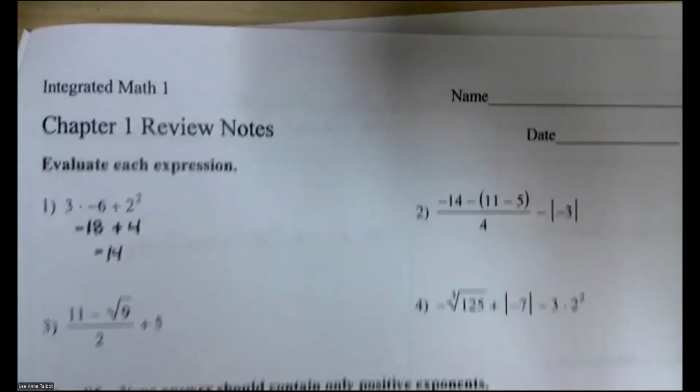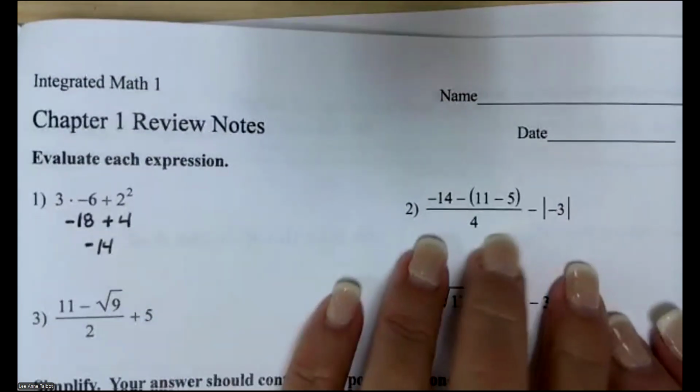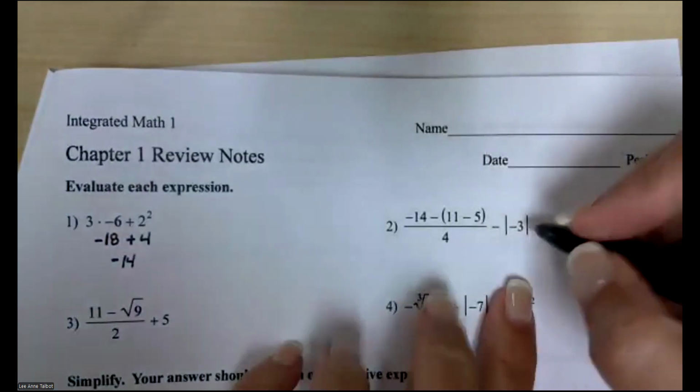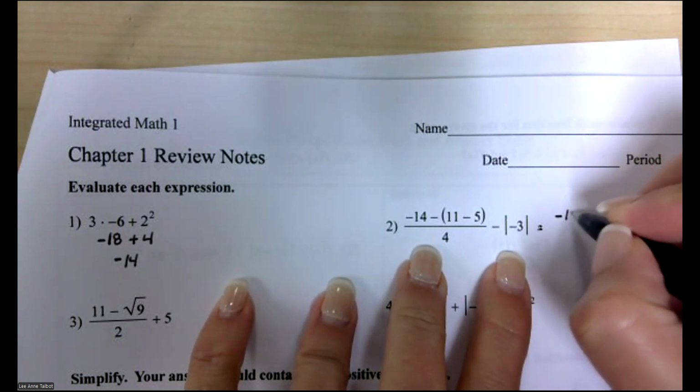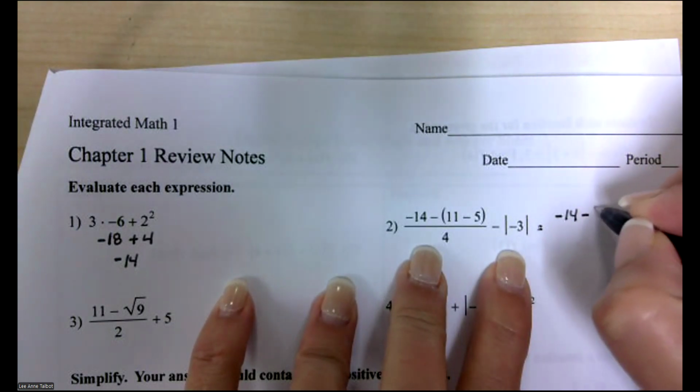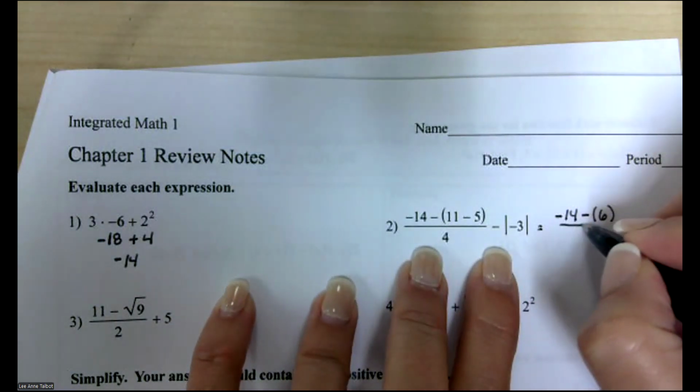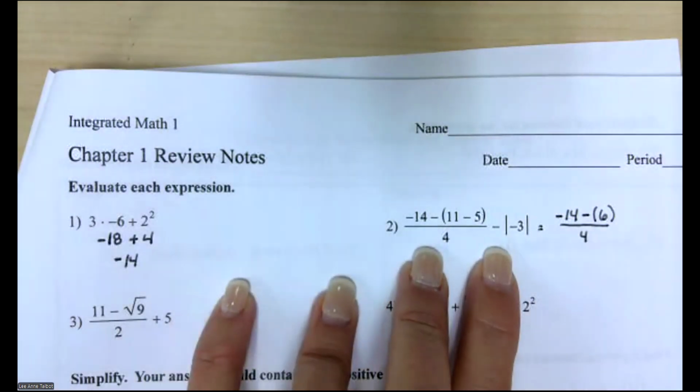Okay. Number 2. So remember PEMDAS, we do the parentheses first. So -14 minus 6, 11 minus 5 is 6 over 4.